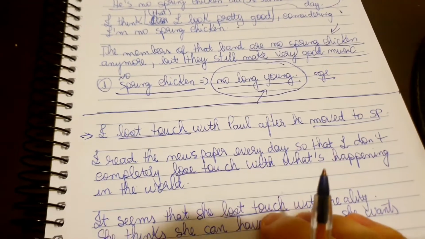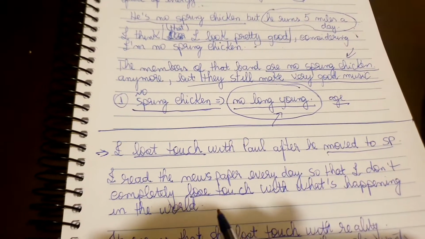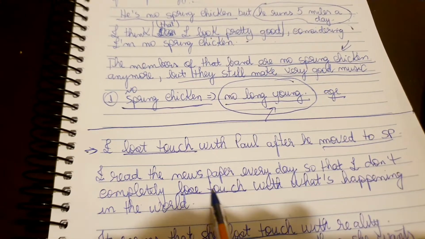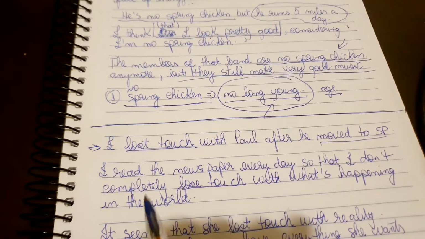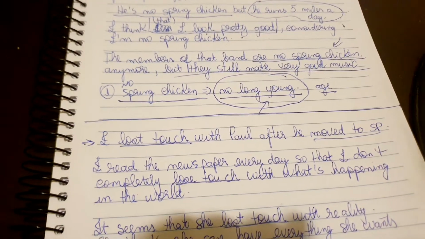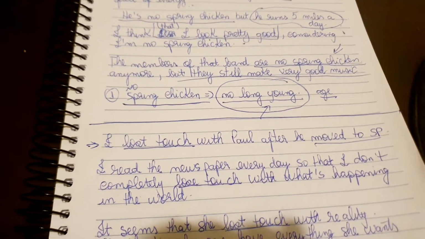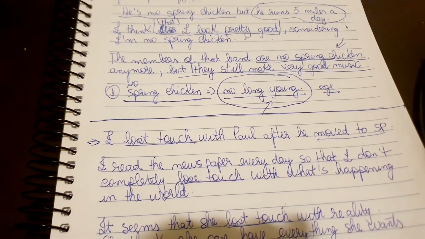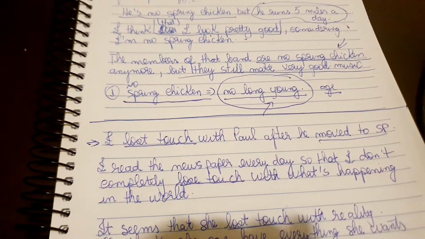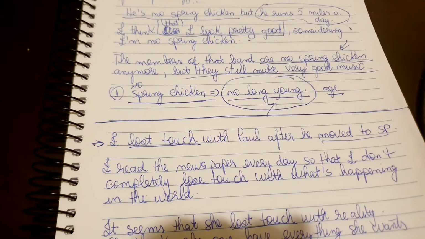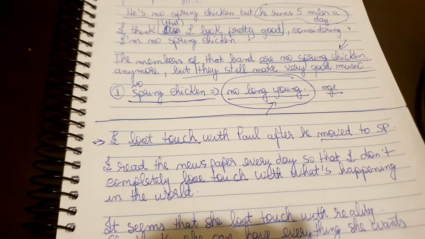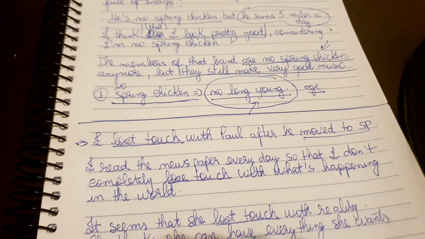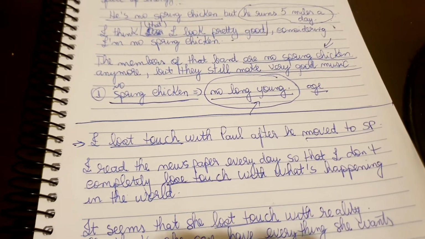What about you? How do you not completely lose touch with what's happening around you? Do you read a newspaper? Do you surf the internet, right, either on your cell phone or on a notebook or computer? Or do you watch the news on TV? Do you subscribe to a cable service, right?